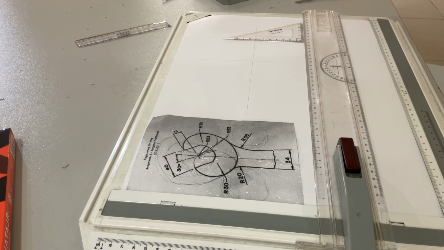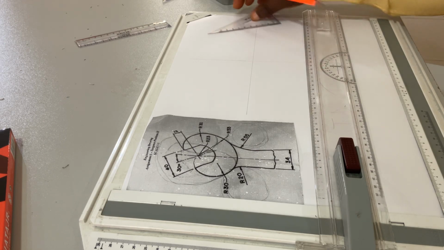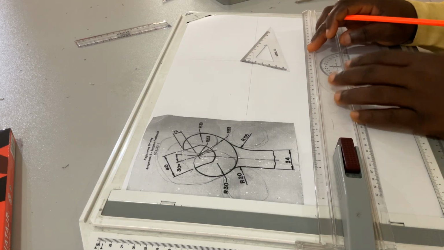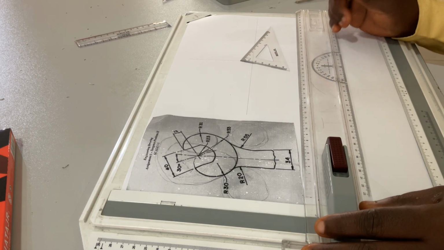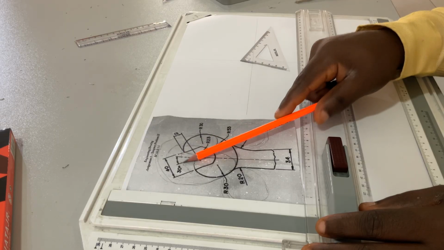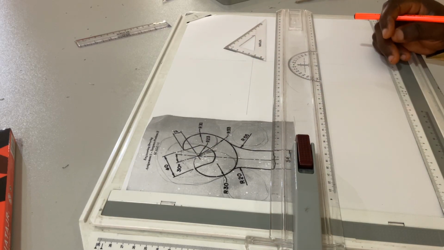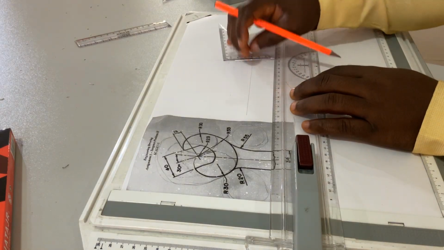Now I will ask myself, because this is my set square and my T-square is what I'm drawing from as a reference. So if this is 30, what will be the angle to the horizontal here? That will be what? That will be angle 60.